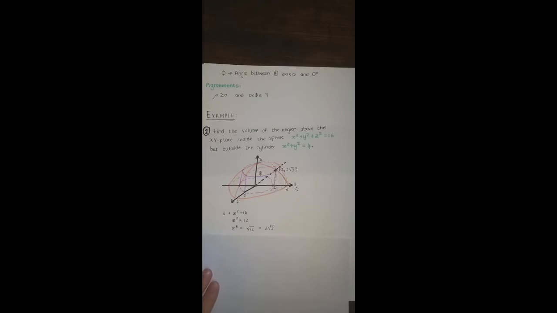So the first thing we'd have to do with triple integrals is choose some place to project onto, some plane. I chose the xy plane, so I let z equal 0, and that led me to two circles. The biggest circle is the projection of the sphere, so it has an intercept on the y and x axes at 4, and the smaller circle is the cylinder.